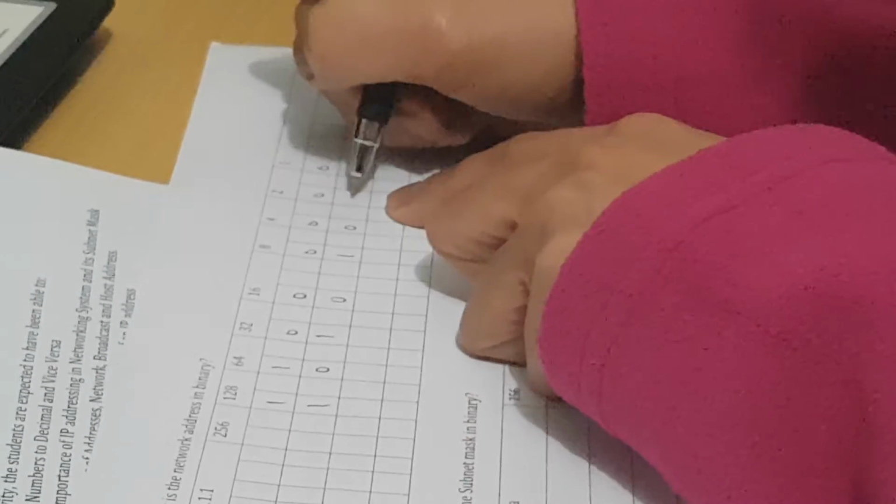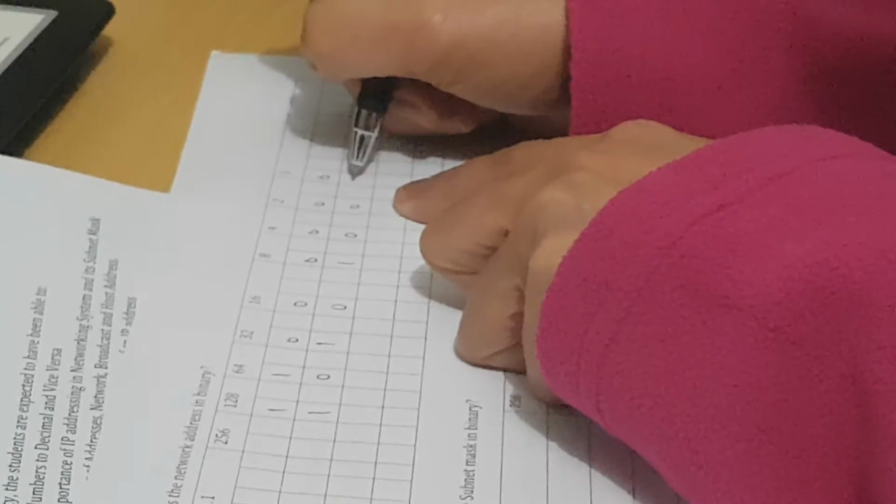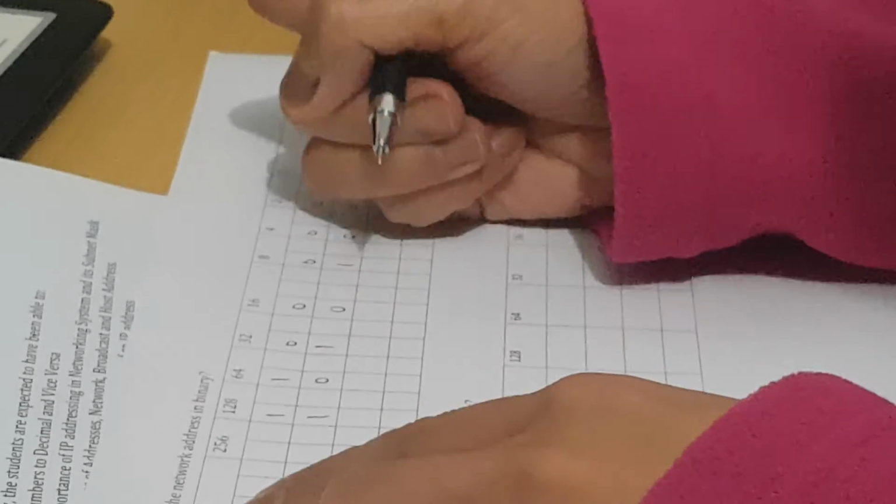So 8 minus 8, 0. 8 by 4, 0. 8 by 2, 0. 8 by 1, 0.